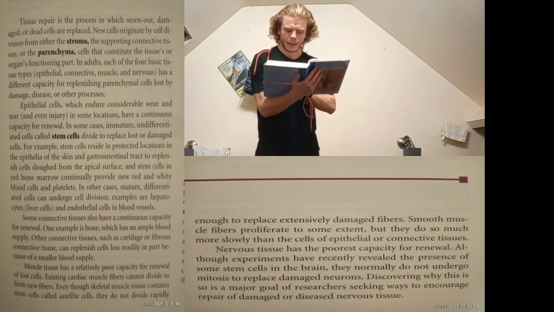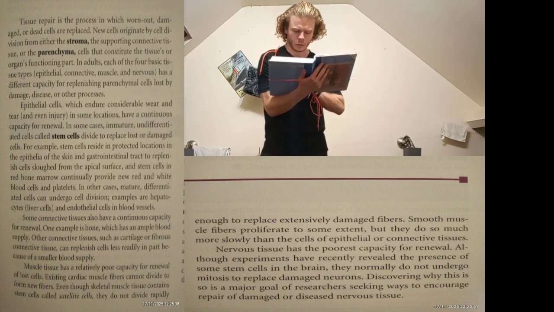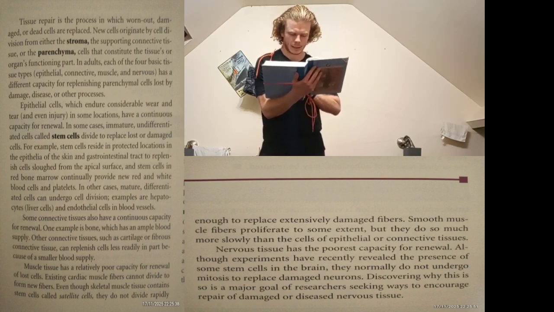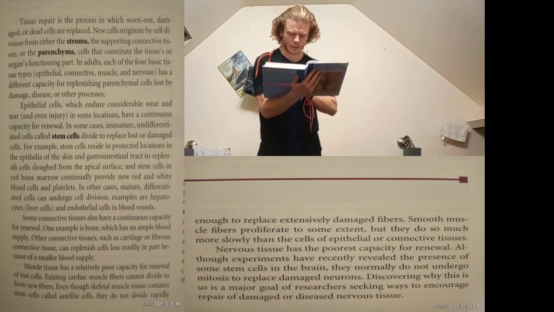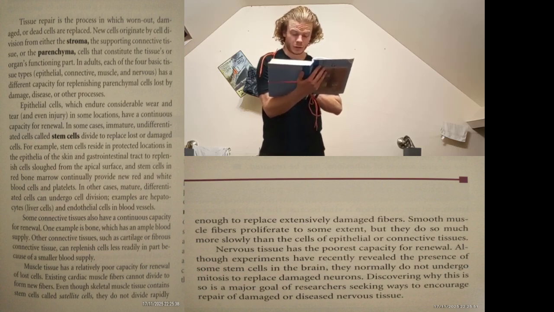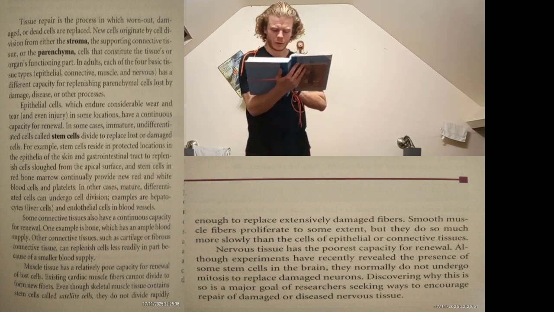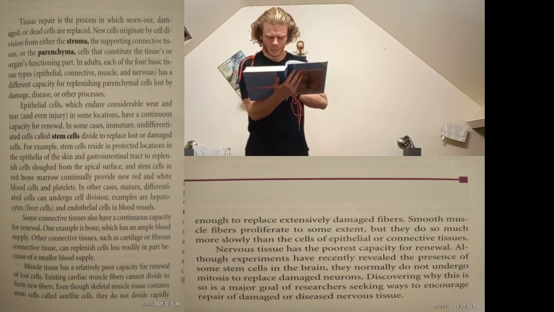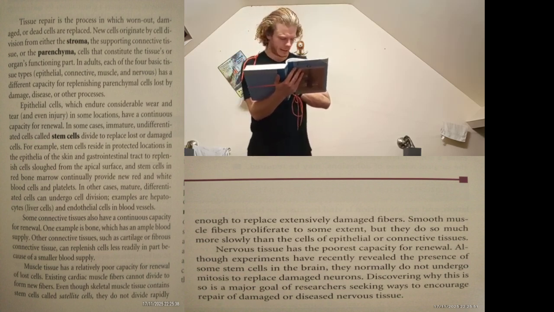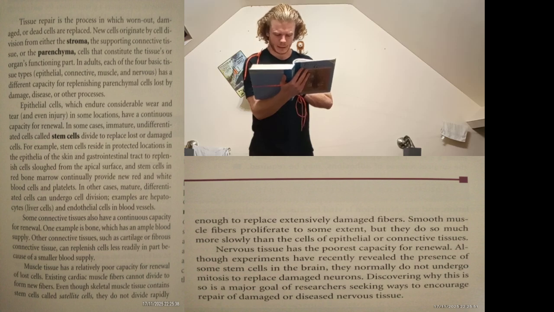In some cases, immature and undifferentiated cells called stem cells divide to replace lost or damaged cells. For example, stem cells reside in protected locations in the epithelia of the skin and gastrointestinal tract to replenish cells slaughtered from the apical surface, and stem cells in the red bone marrow continually provide new red and white blood cells and platelets. In some other cases, mature differentiated cells can undergo cell division. Examples are hepatocytes in the liver cells and endothelial cells in blood vessels.